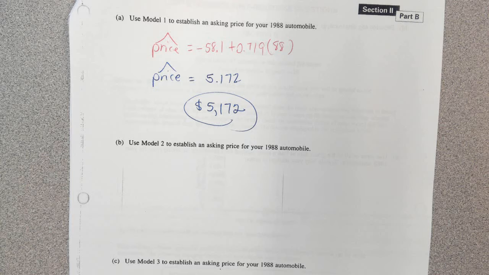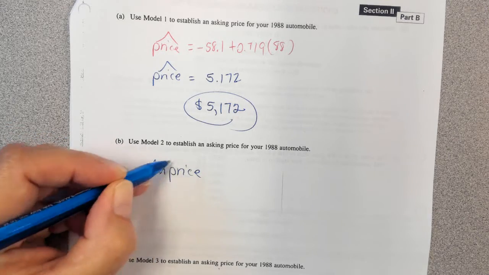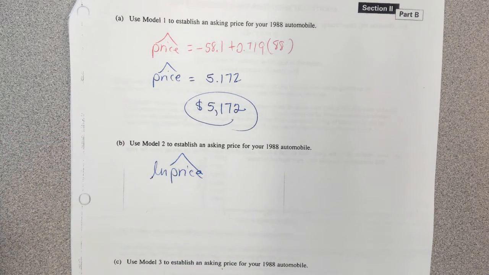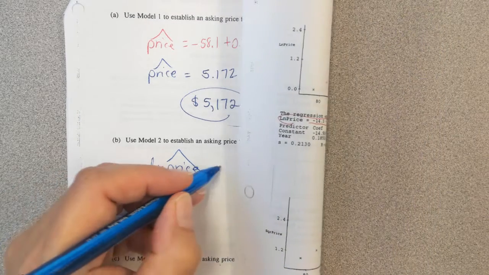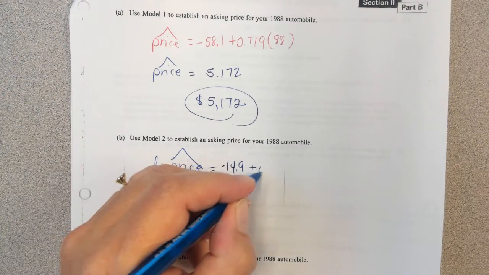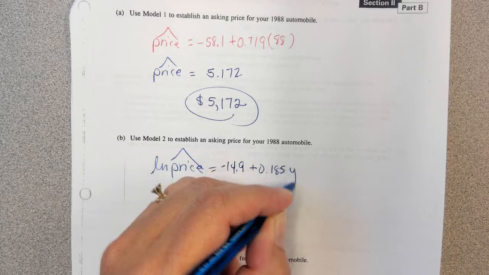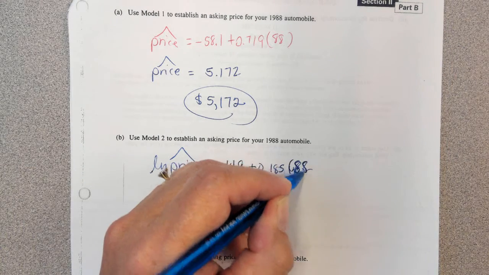Okay, the bulk of the work was just reading through all the information. So don't be scared of reading through the information. They're giving you time for that. Model 2 for the asking price. Let's go back and get Model 2. It was natural log of price hat. And make sure you put your hat on it, okay? Equals, and I got some different numbers here, negative 14.9 plus 0.185 times year. Oh, that's an 88, right? Go ahead and put an 88 in there.